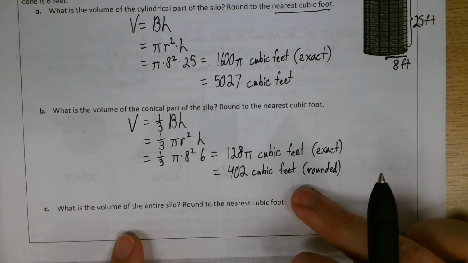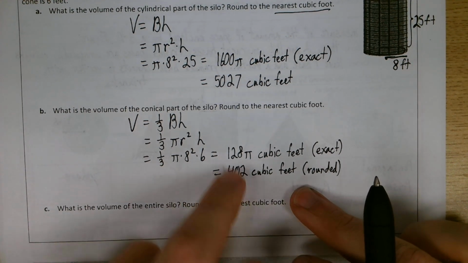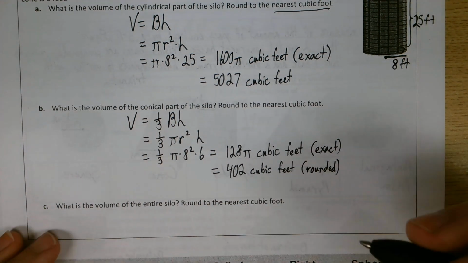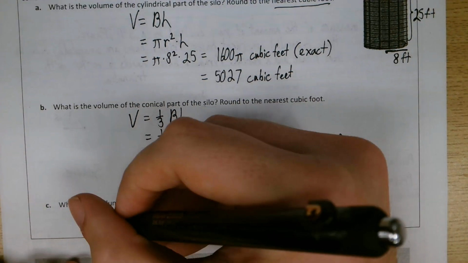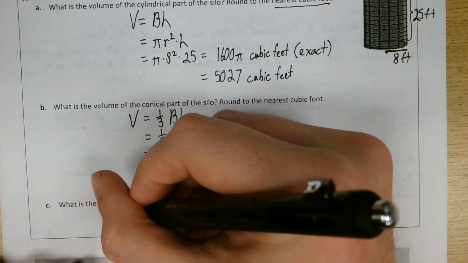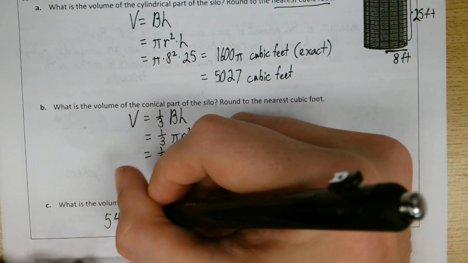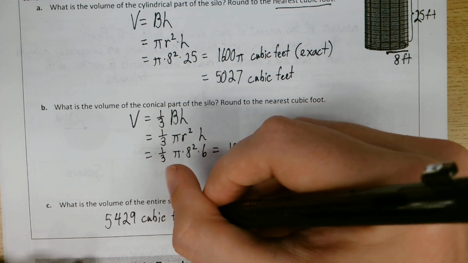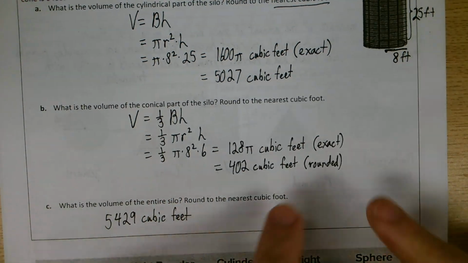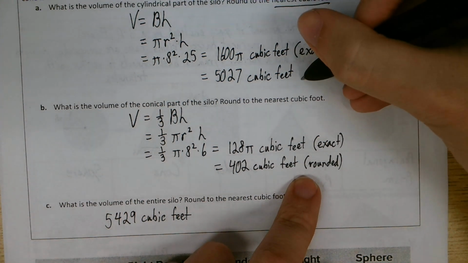Now, to get the volume of the entire silo, we can just add our two measurements. 402 plus 5,027. We get 5,429 cubic feet. At least based on our rounded values.